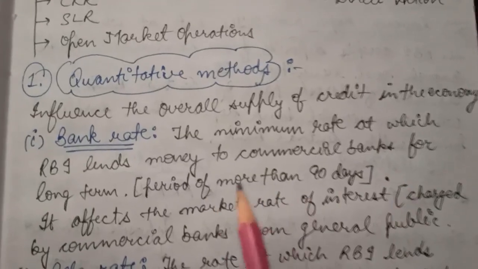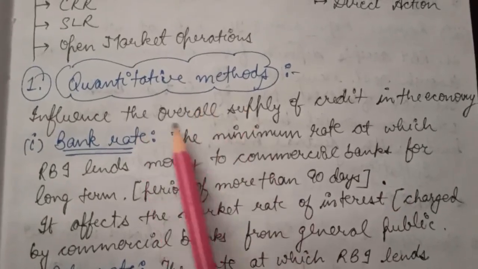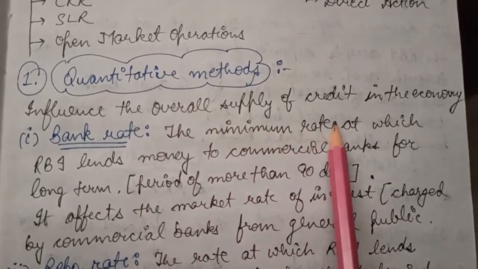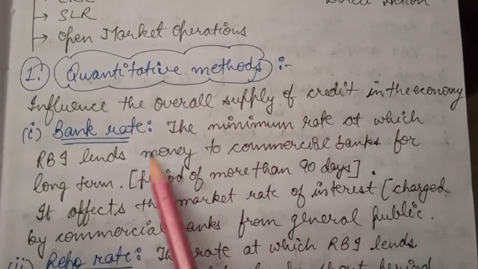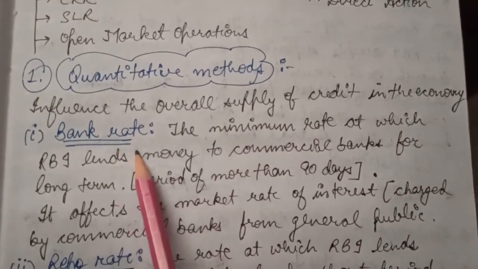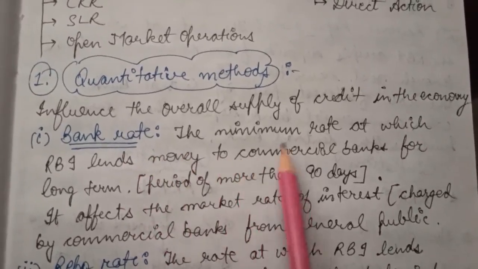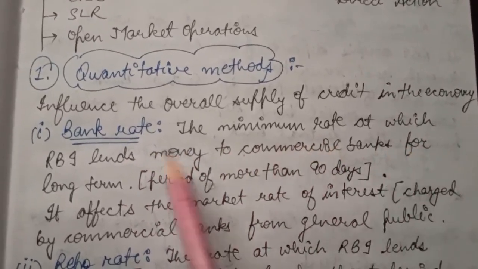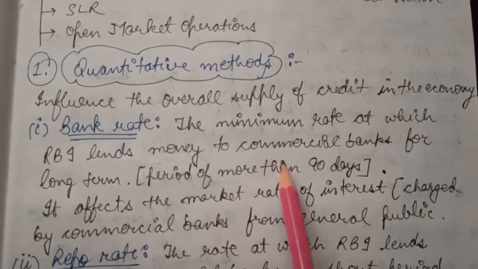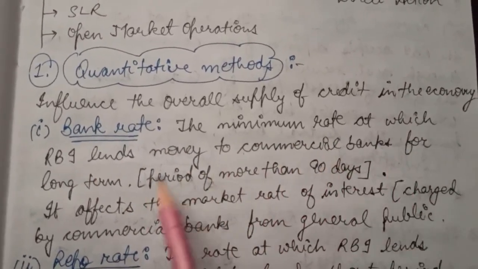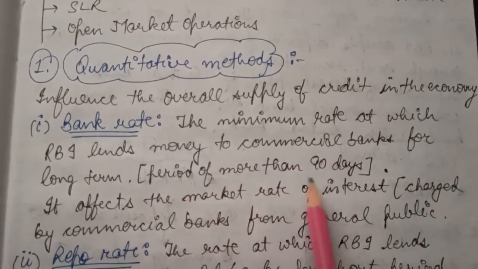As I already told you, quantitative methods influence the overall supply of credit in the economy. Among that, the first one is the bank rate. What is the bank rate? It is the minimum rate at which RBI lends money to commercial banks for the long term, mainly a period of more than 90 days.